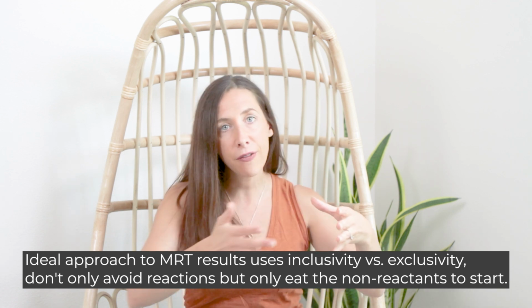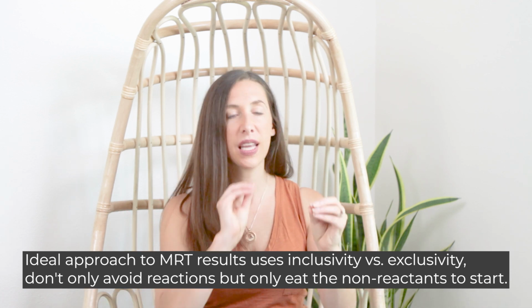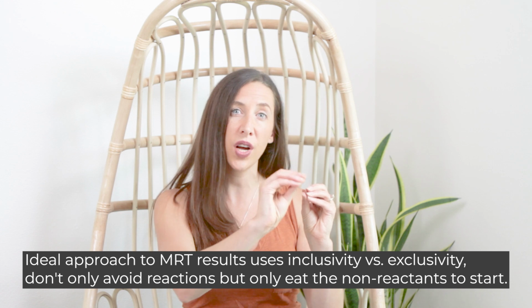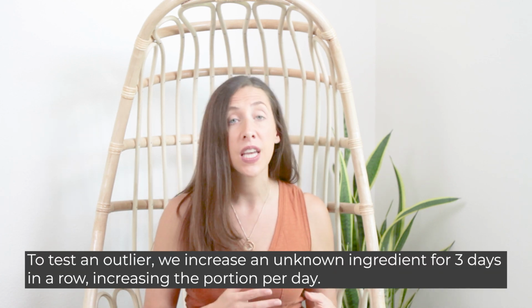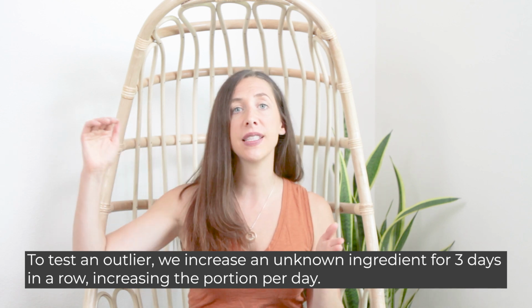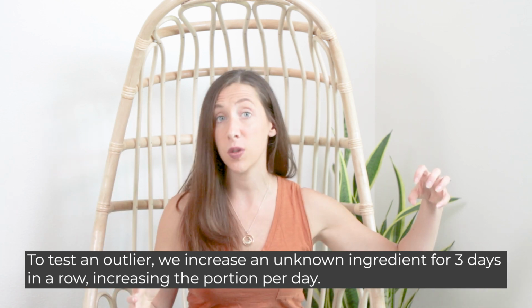And then at that halfway mark at week 6, you can introduce each food, 1 food per week or max 2 foods per week. And you're going to increase the portion per day to see if you experience a correlation of a negative health response, like maybe some joint inflammation or sleep disturbances or shifts in your bowels. And if you see that from introducing this outlier, then you'd keep that out as a reaction.